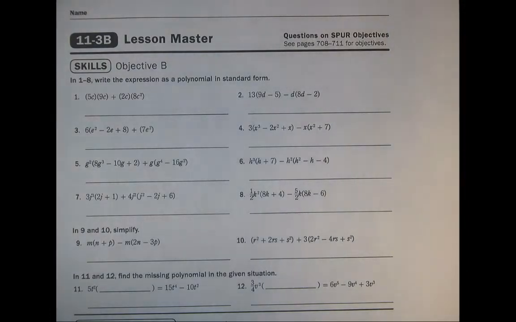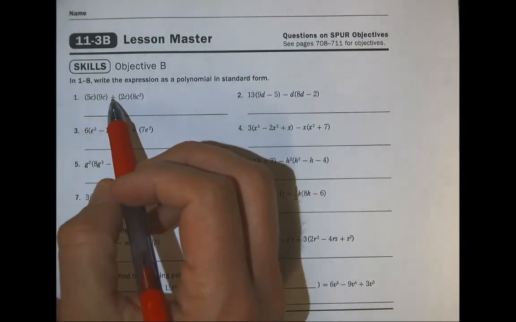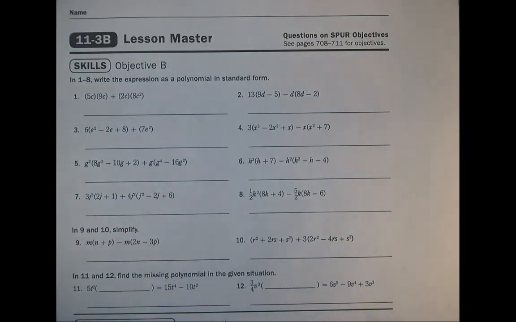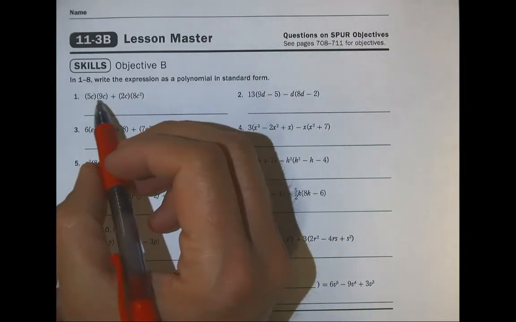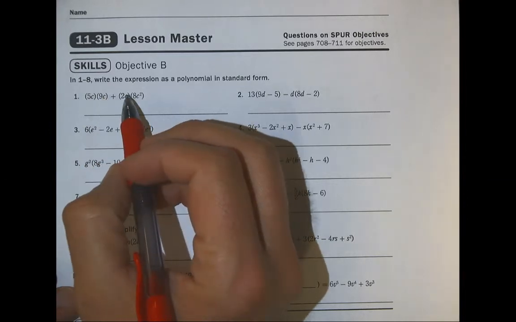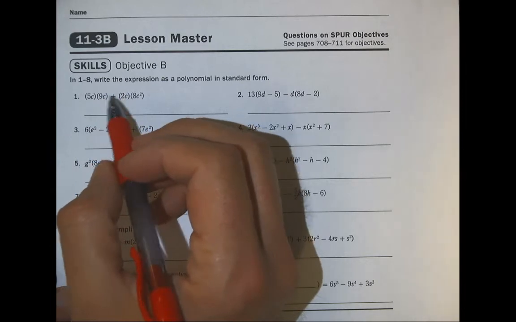All right, so number one, we've got two separate things we need to do. We can see we're separated here by the plus sign, so we're going to do this and this. If after we multiply, we have like terms, meaning it has the same variable with the same power, then we can combine them. But if not, they will have to stay separate. So just a quick look ahead of time, I can already see these are not going to be the same, because a c times a c will be c squared, and a c times c squared is going to be c to the third. So these will stay separate.